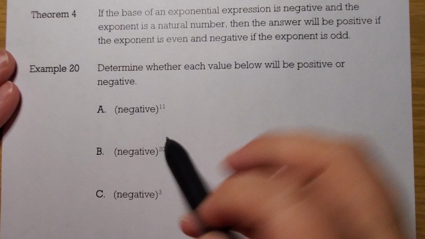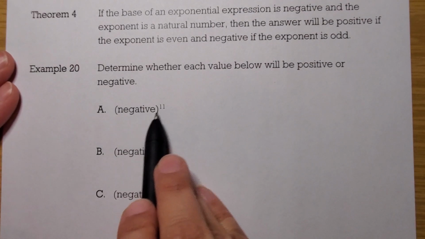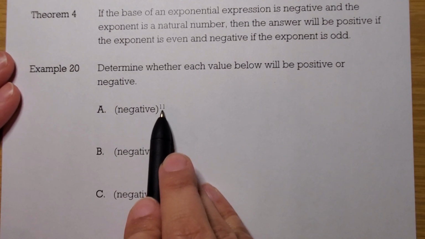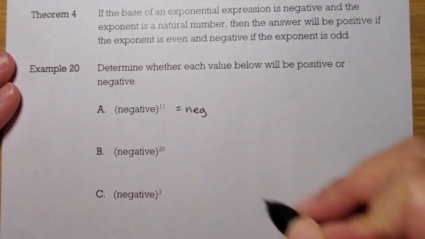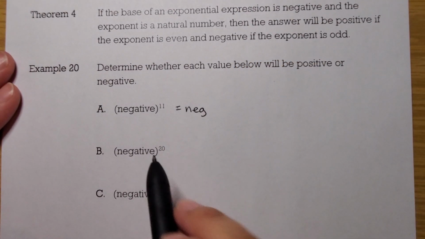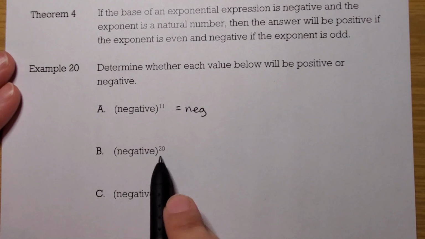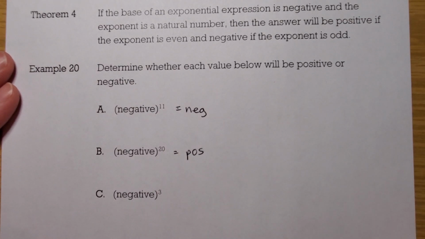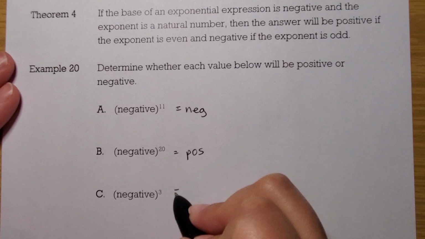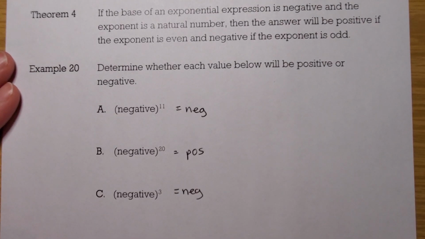In other words, if I take any negative number and I raise it to the 11th power, since 11 is an odd number, my answer is going to be negative. If I take any negative number and I raise it to the 20th power, because 20 is an even number, I'm going to get a positive answer. So if I have a negative and I raise it to the 3rd power, what should I get? Well, since 3 is odd, I should get a negative answer.